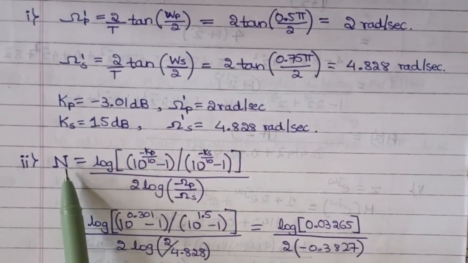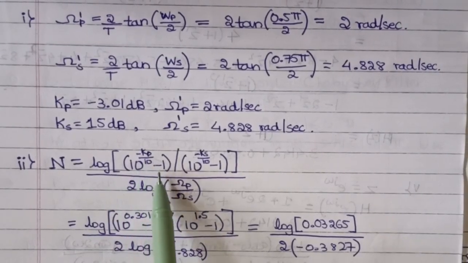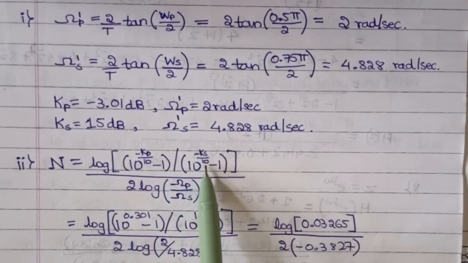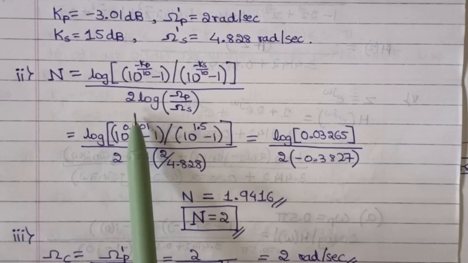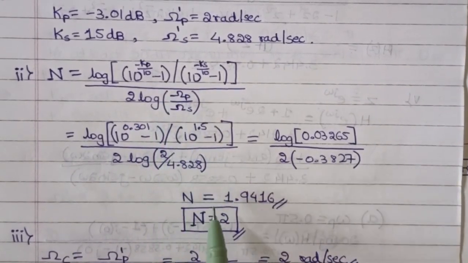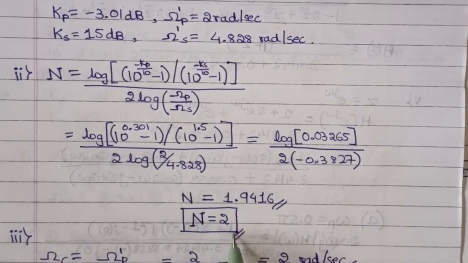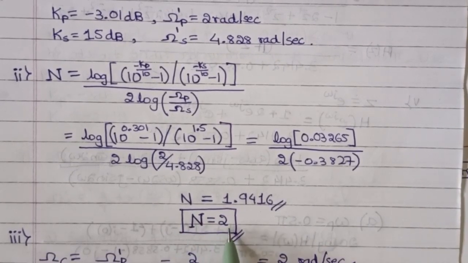Substituting this in the formula to find the order of the filter, N is equal to log of (10 raised to minus Kp by 10, minus 1) divided by (10 raised to minus Ks by 10, minus 1), whole divided by 2 log(omega p by omega s). Substituting this in the formula we get N is equal to minus 1.9416. Rounding it off to the next integer, we get N is equal to 2.